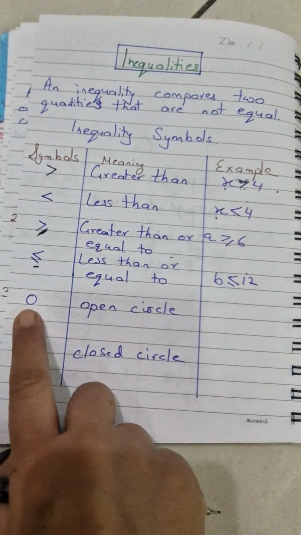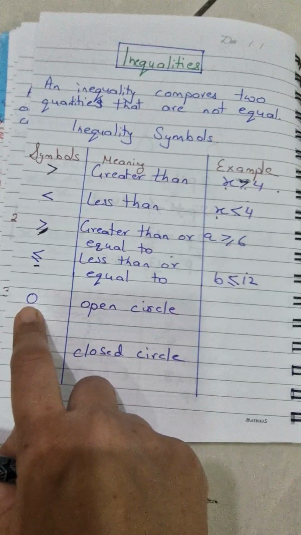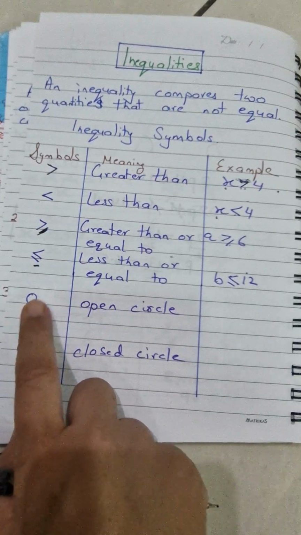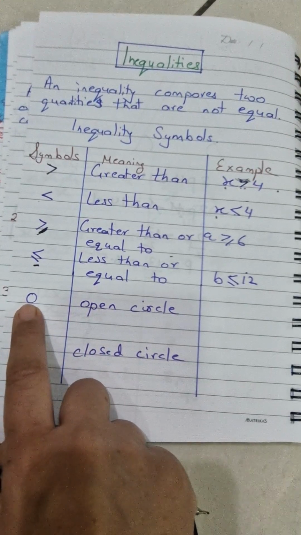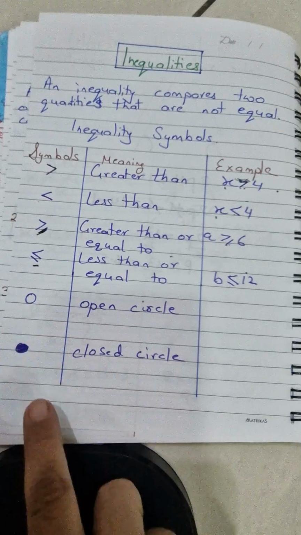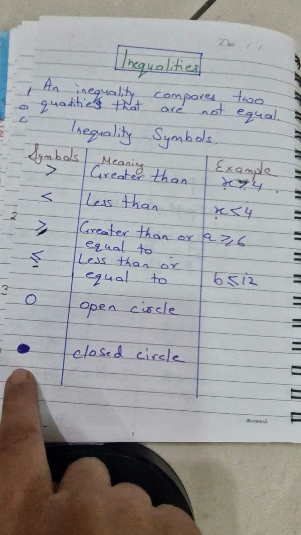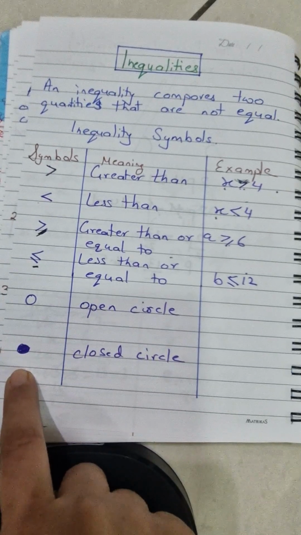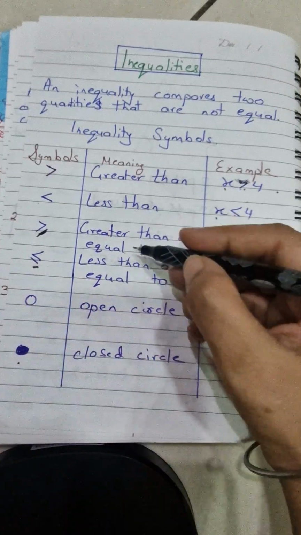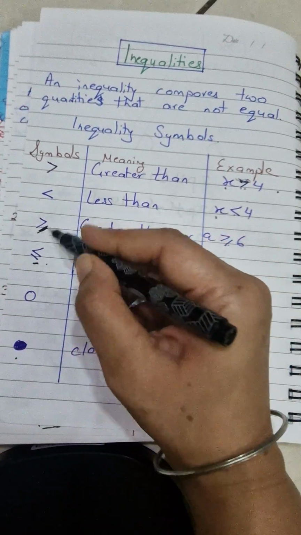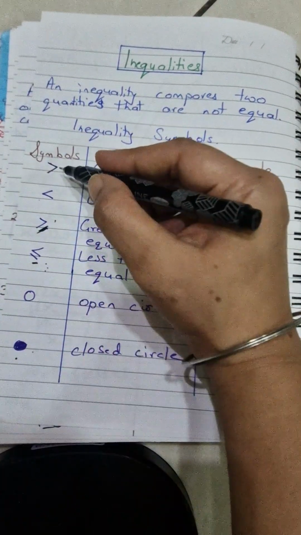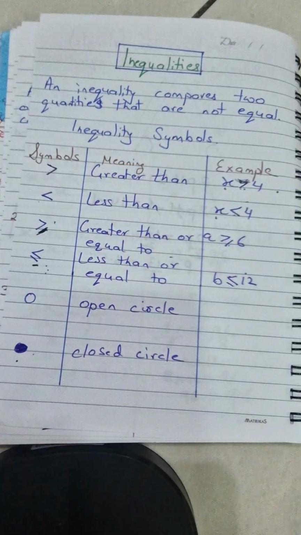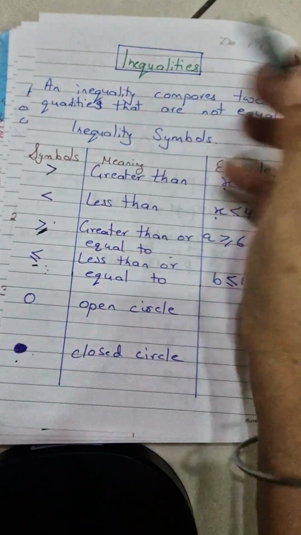If you see, when you are drawing the number line for inequality, which you are going to do right now with me, if you see this type of circle, it means open circle. And if you see this type of circle, it means closed circle. Now remember, closed circles always go with this type of symbols, and open circle will go with single greater than and less than.